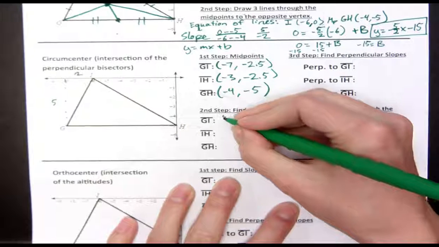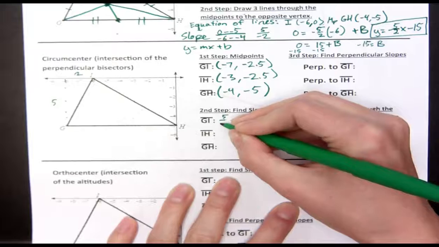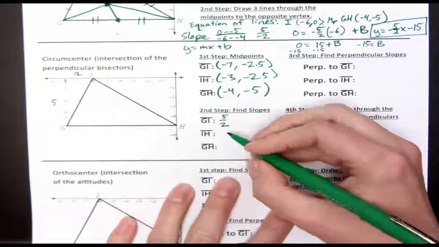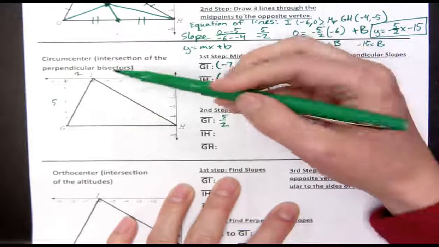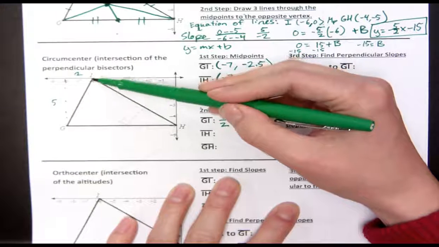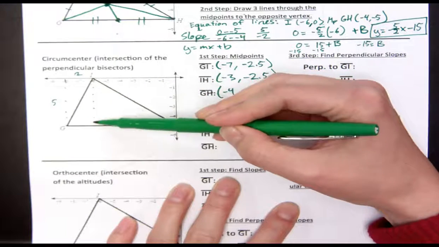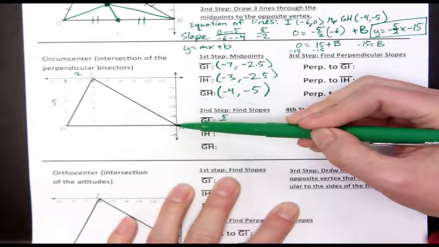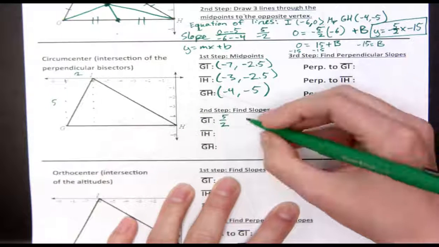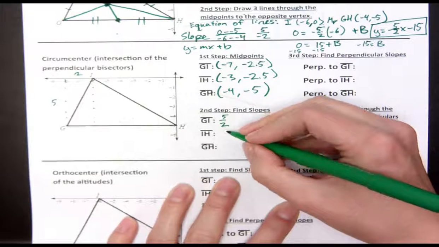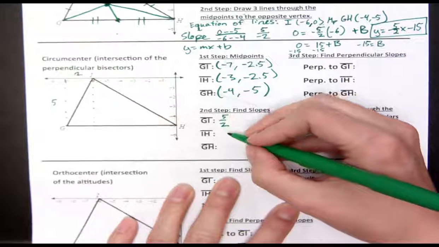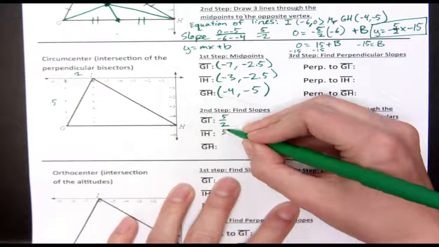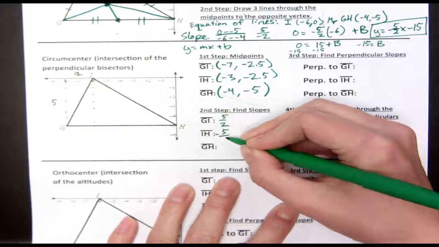So rise over run. So that's just 5 over 2. And then I to H, so I'm going to come down 5 and then over the 6. And so is I to H a positive or negative slope? Negative. So it's -5 over 6.